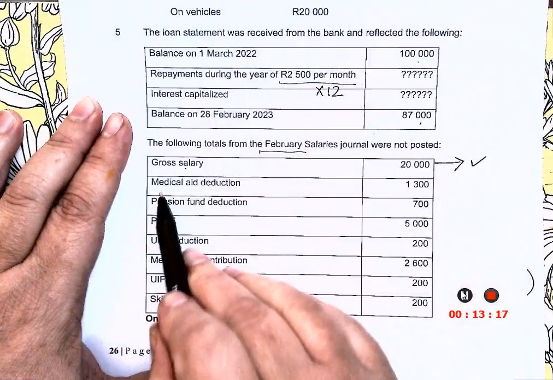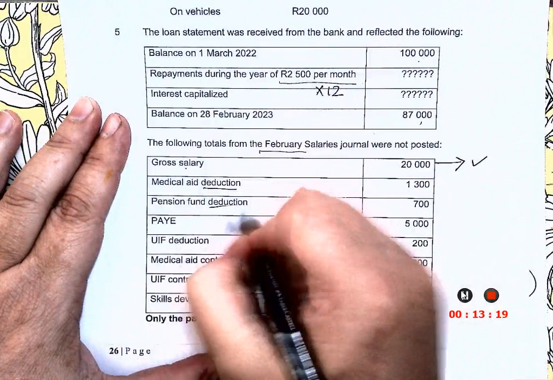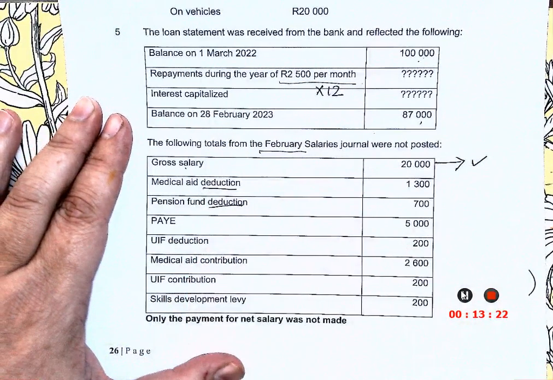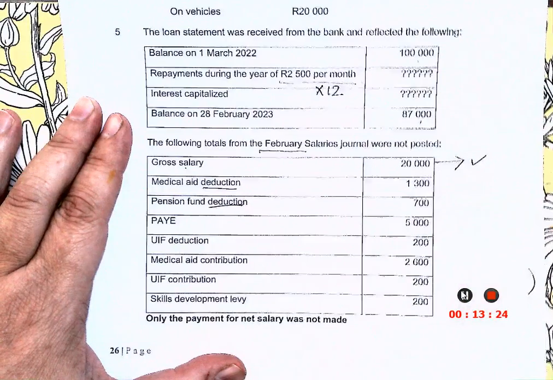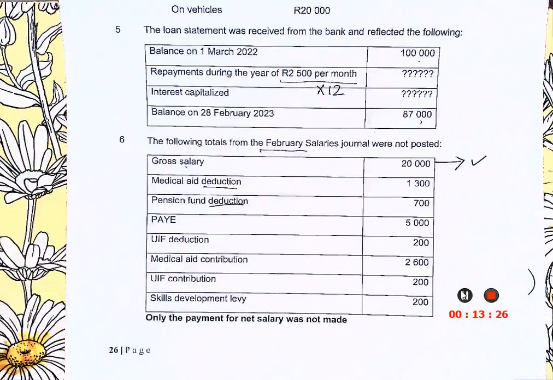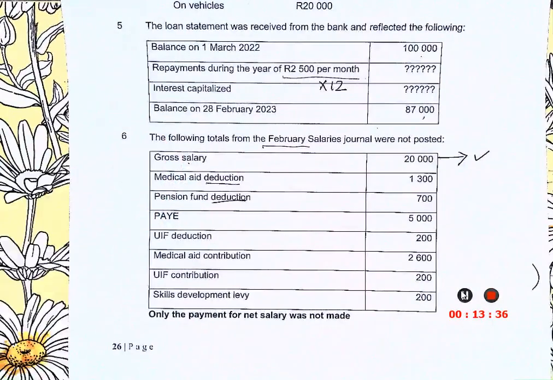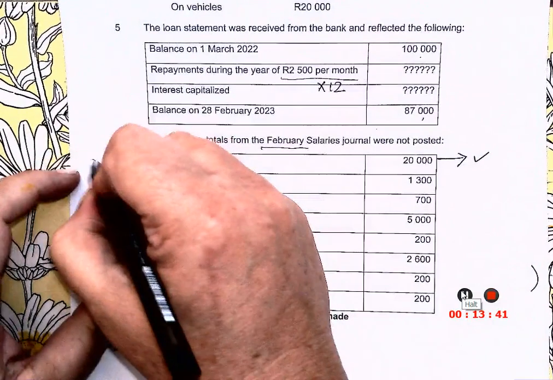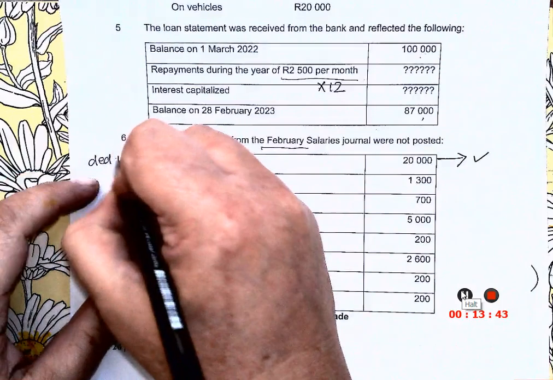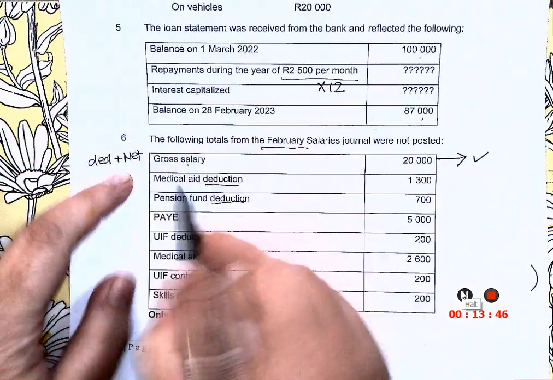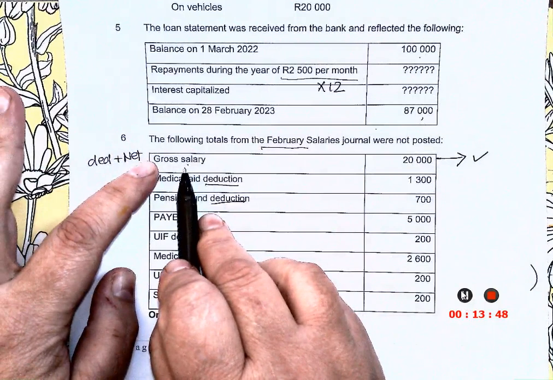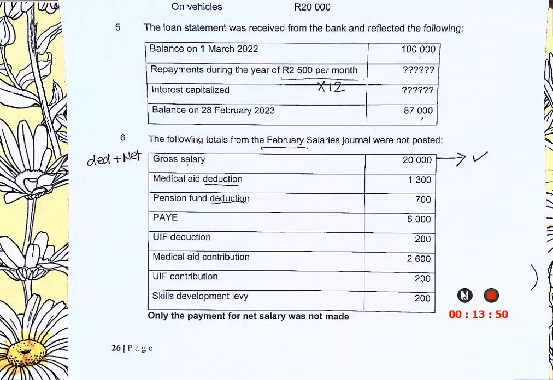So that one is done. The deductions are already part of the gross. But I owe it to specific funds, so I need to show it in these specific funds. So which funds is this? Okay, deductions are part of the gross because the gross is the deductions and the net. If I subtract the deductions from the gross, I get the net.